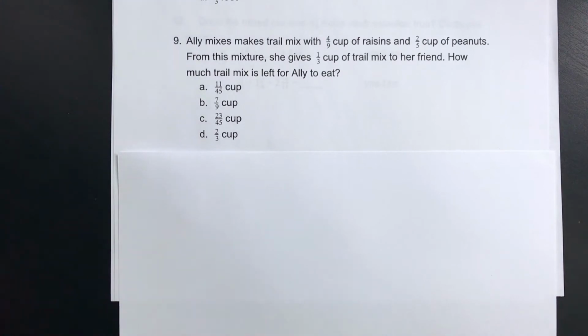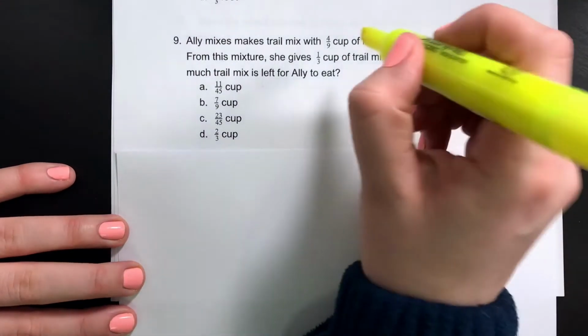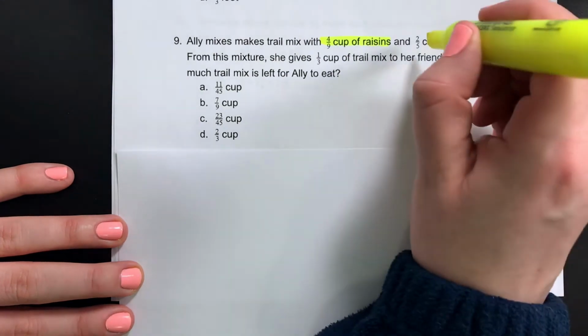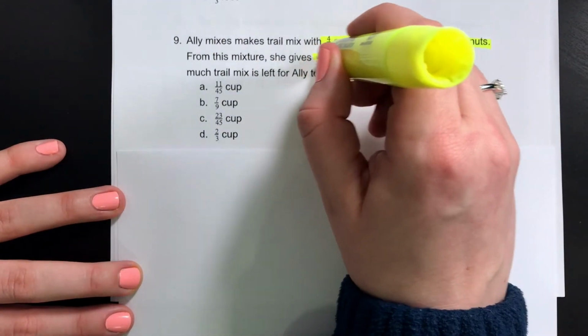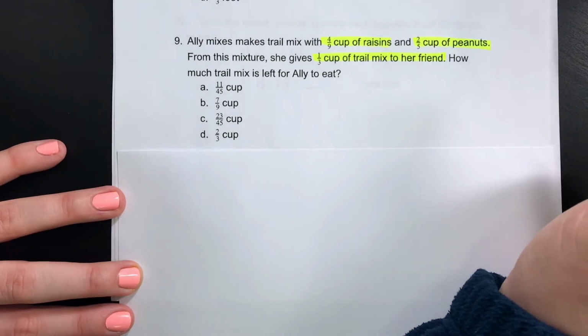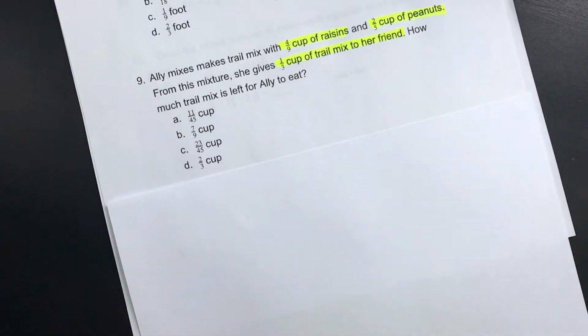Allie mixes, okay, looks like a typo. So Allie makes trail mix with 4/9 of a cup of raisins and 2/5 of a cup of peanuts. From this mixture, she gives 1/3 cup of the trail mix to her friend. How much trail mix is left for Allie to eat?